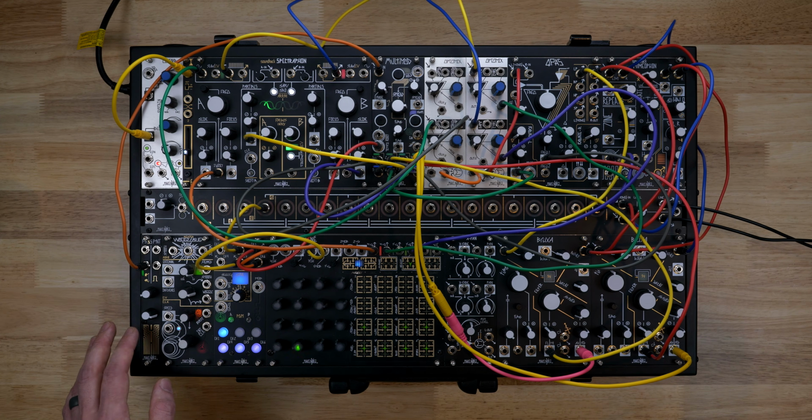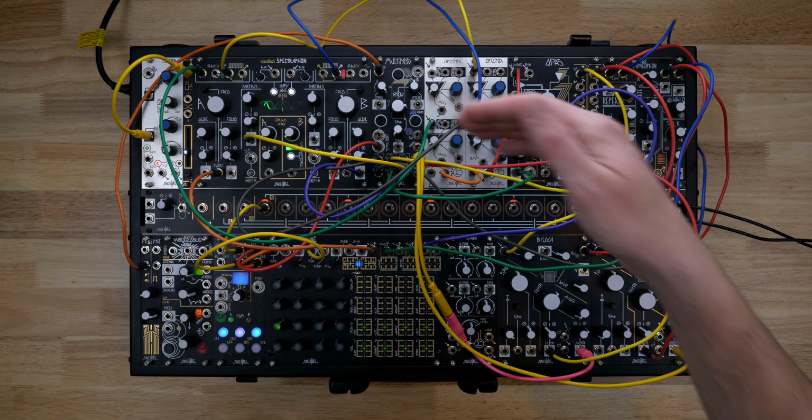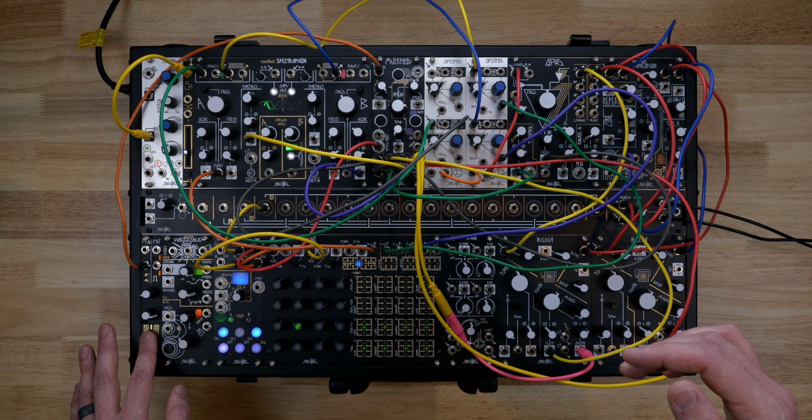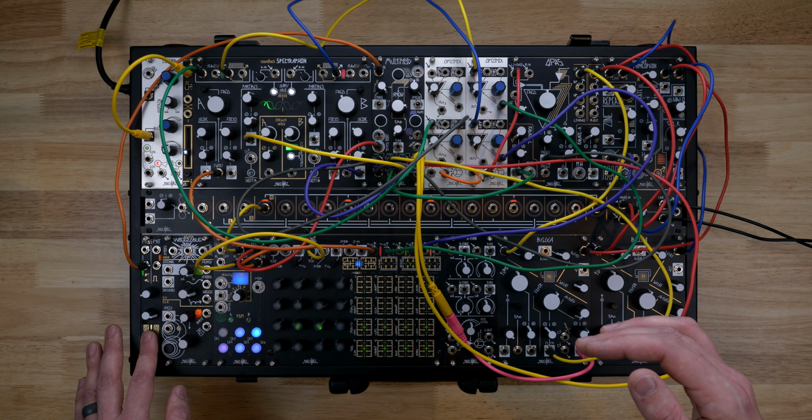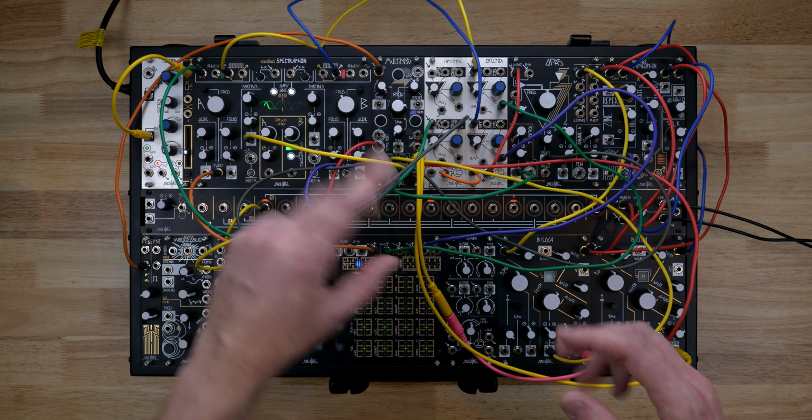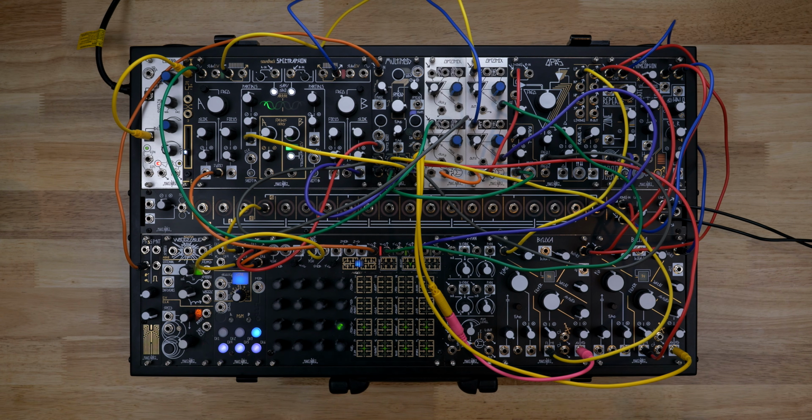Some aspects will get brighter, some will get squelchier, some will get less noisy. And right now the time is down really low, so there's very little delay between my input into the MultiMod and its smearing and spreading of voltages throughout the system.